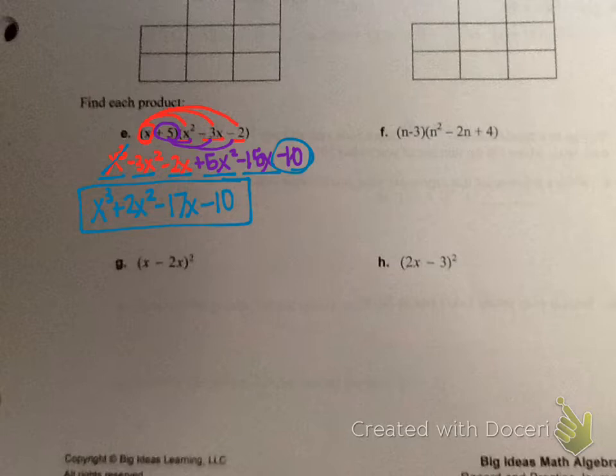Here's another one. N times n squared is n cubed. N times negative 2n, negative 2n squared. N times 4 is 4n. Negative 3 times n squared is negative 3n squared. Negative 3 times negative 2n is positive 6n.